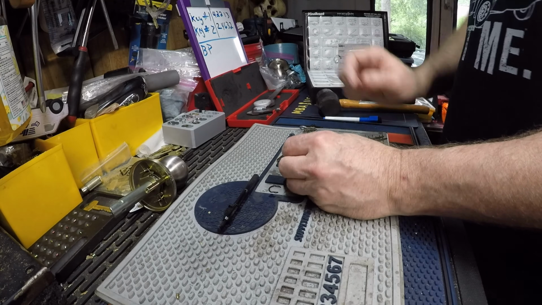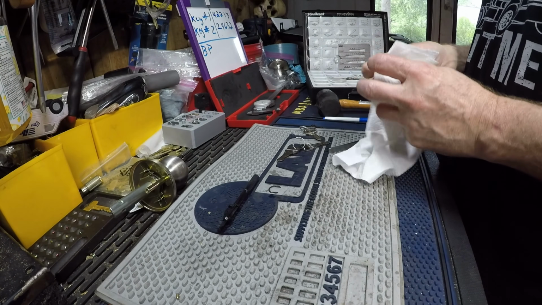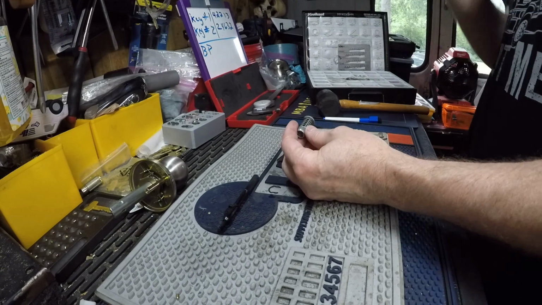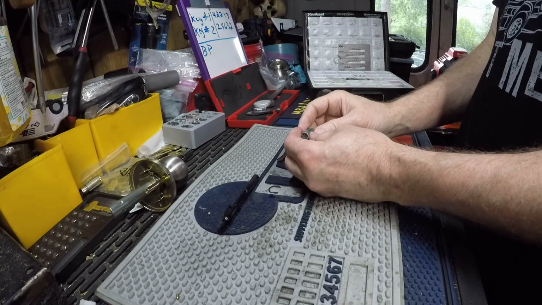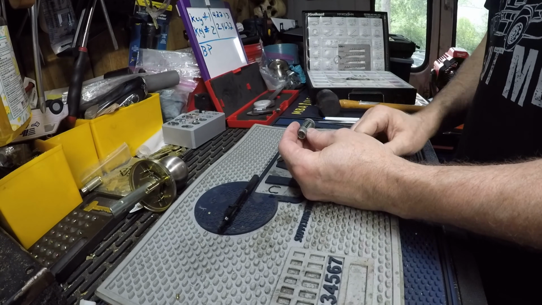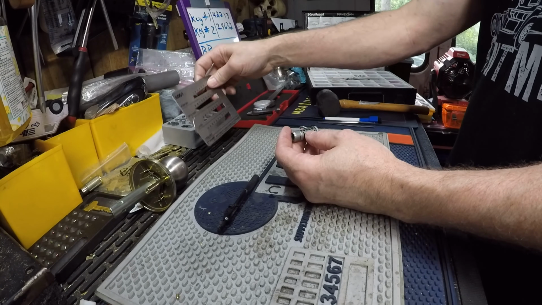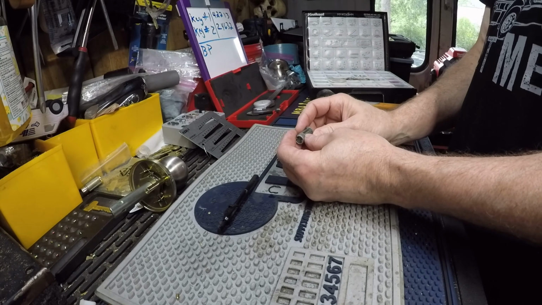I'm going to go over a quick, simple way to master key just your standard residential style locks. Say you have apartments and they all use Kwikset or Schlage. I'm particularly working with the Kwikset system today, but we'll just do this real quick.